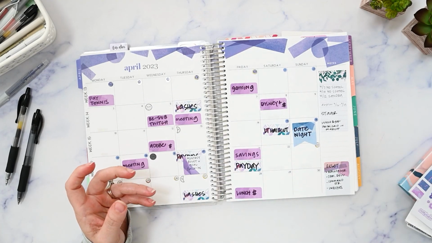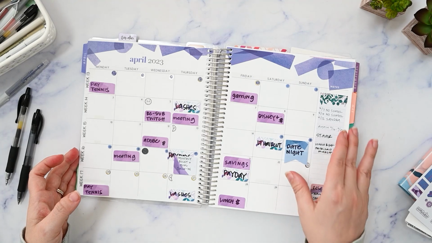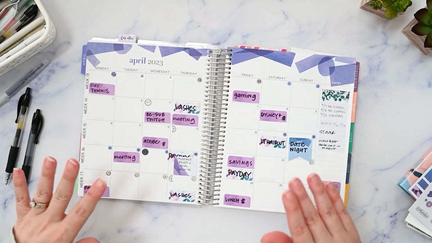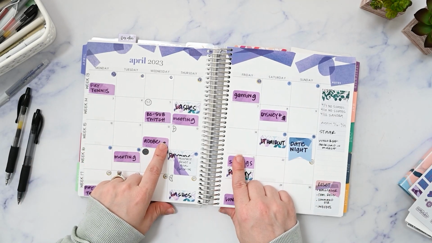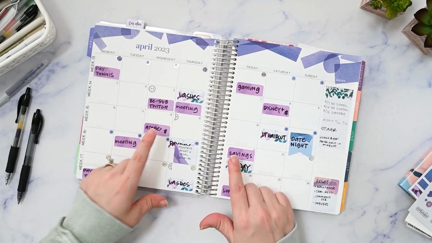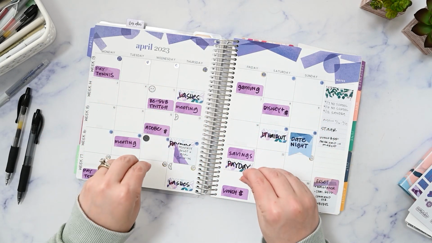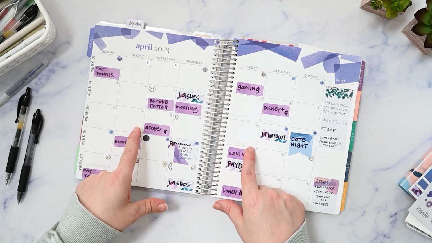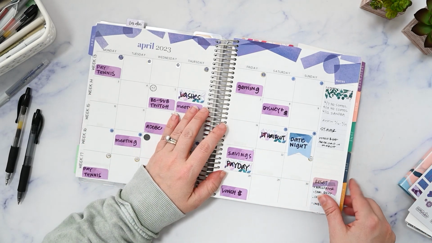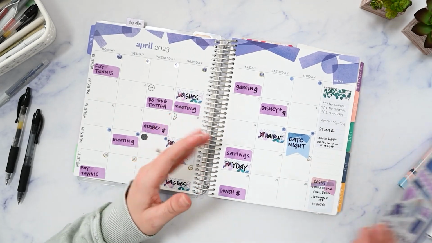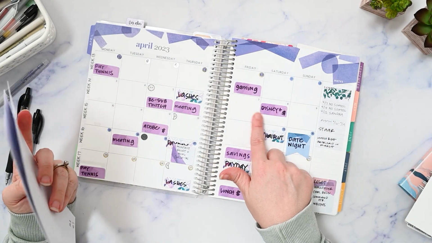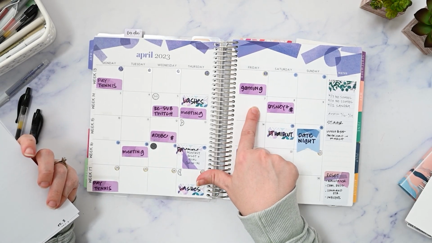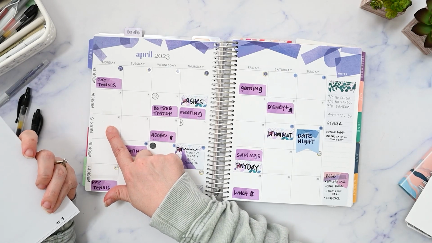So let's get started. I want to start by adding all of my dates in. You can see I have everything pre-planned. I do this with all of my recurring things. These are Erin Condren sticky notes, and then as I plan this and put it on a sticker or write it or whatever it is, I move these to the next month so that they're already there and ready to go. So we have a holiday for Easter, is Friday the 7th and Monday the 10th.